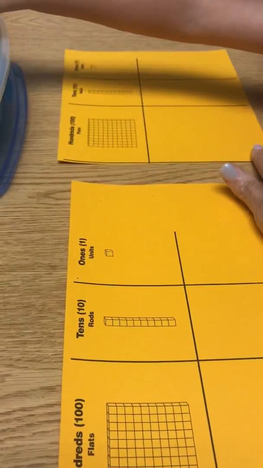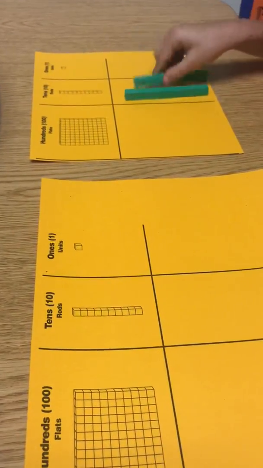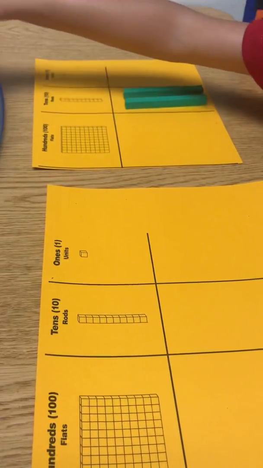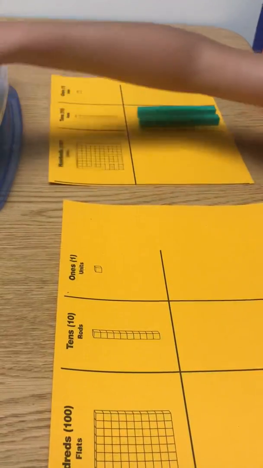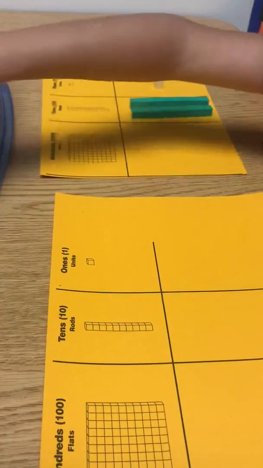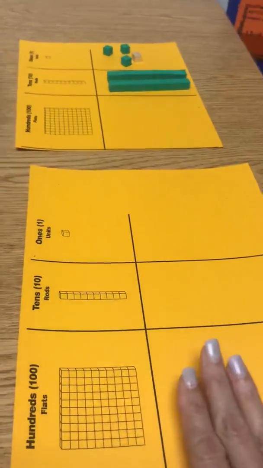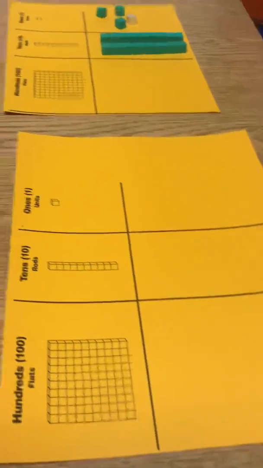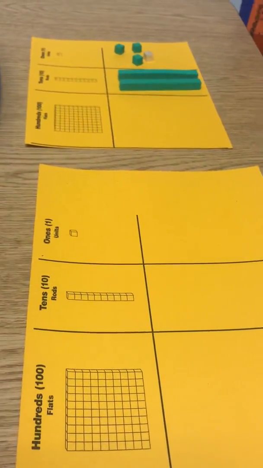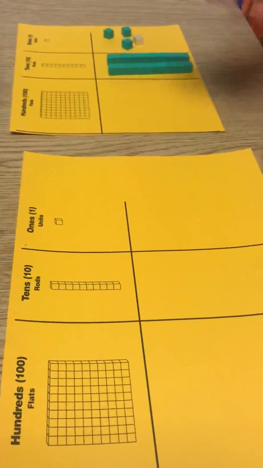Go ahead and represent the number 24. 2 tens and 4 ones. Okay. And then for this mat here, go ahead and represent the number 42.